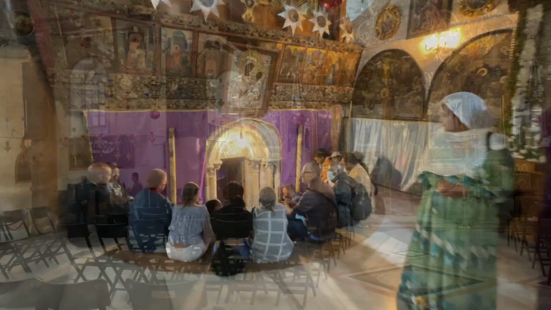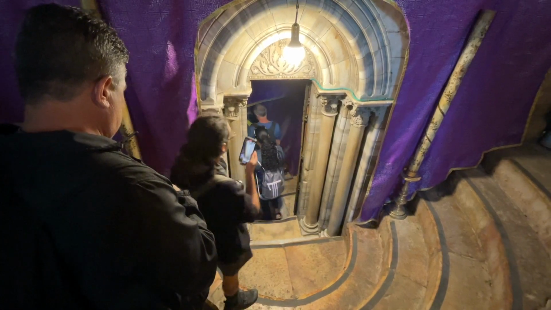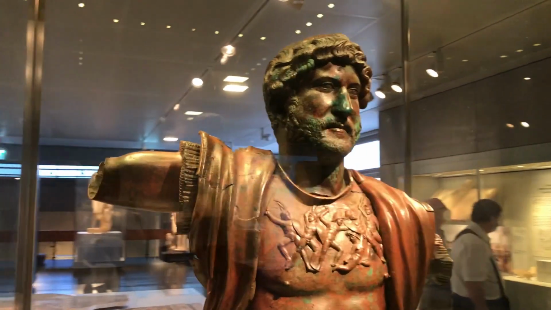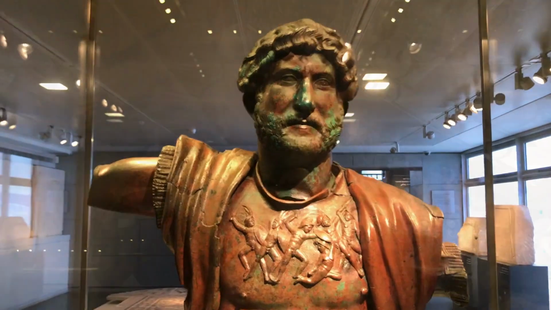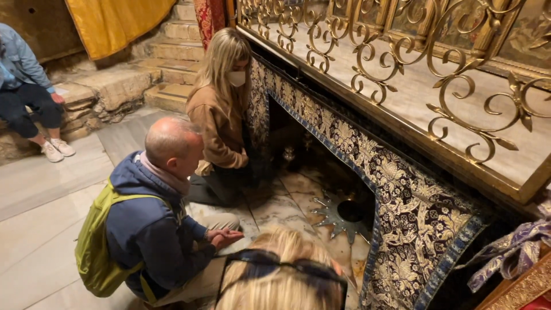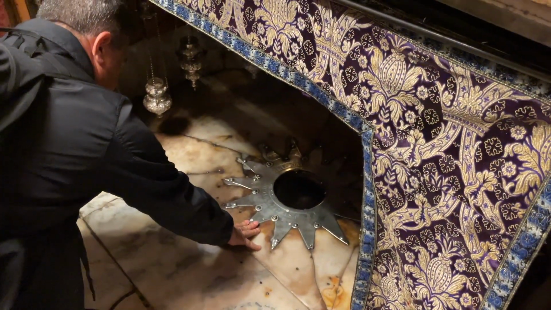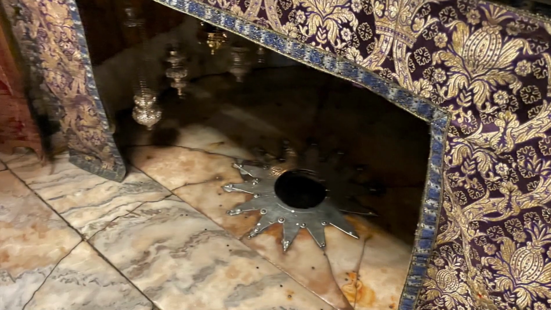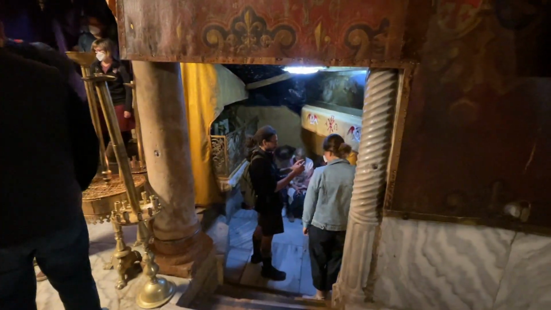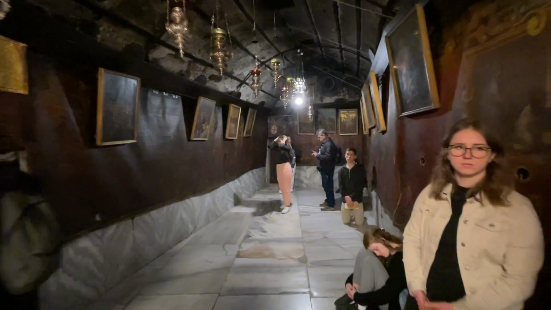According to Origen and Jerome of Dalmatia, after the destruction of the Jewish temple in 70 CE, Emperor Hadrian wanted to wipe out the memory of Jesus. Hadrian planted a grove dedicated to Tammuz and used the grotto to worship Adonis at the site. This action probably helped to preserve the location.